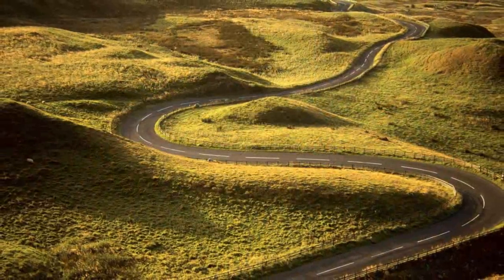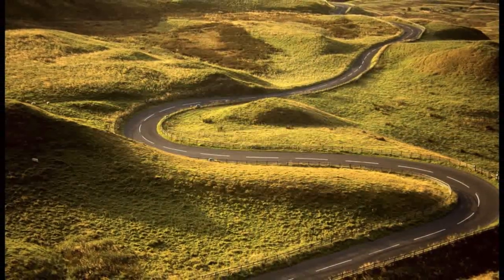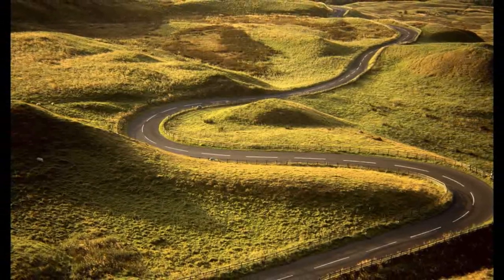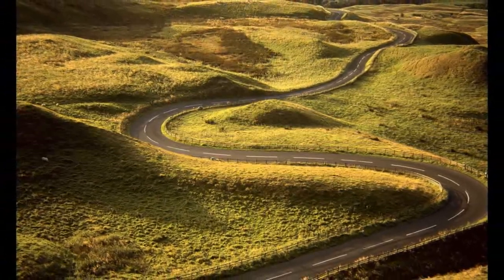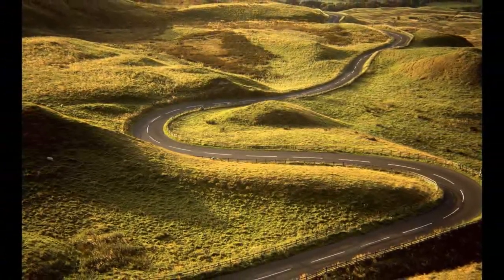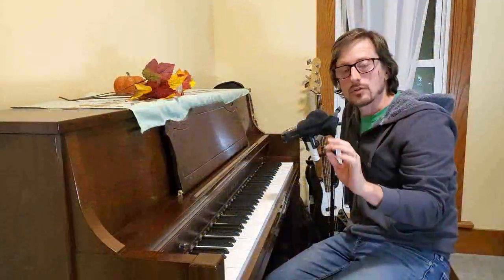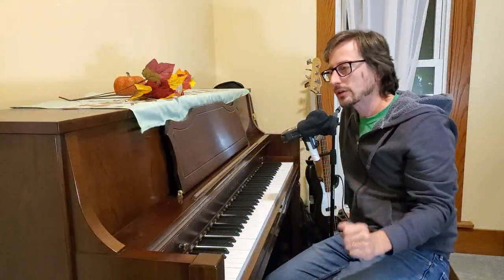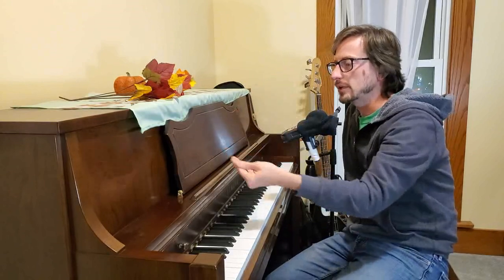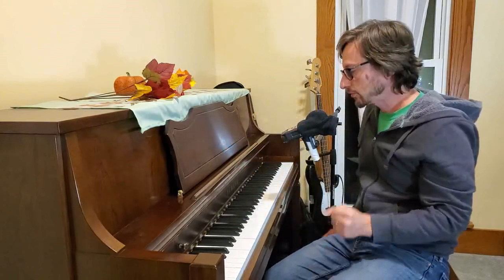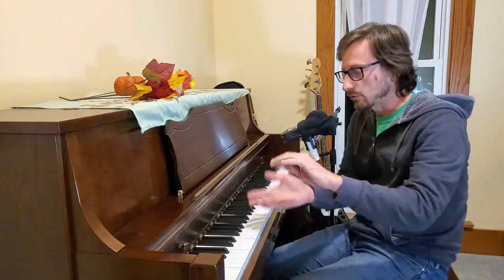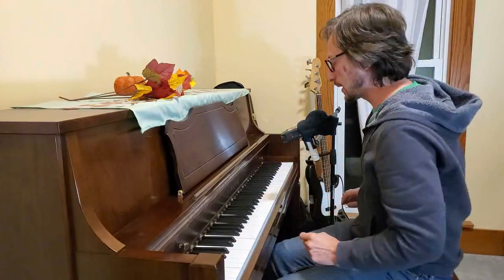A country road that's taking you to the left and to the right and to the left and to the right over these hills. And it's this back and forth motion, but the thing is, you never get lost. You never get lost because you can always see what's coming up because it's predictable. So it feels very safe because we're following the circle of fifths, okay?